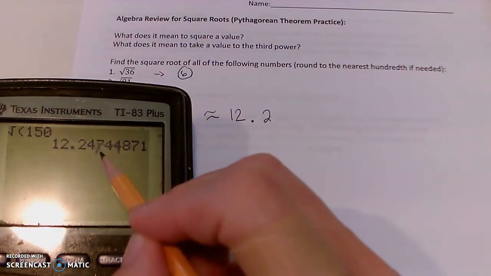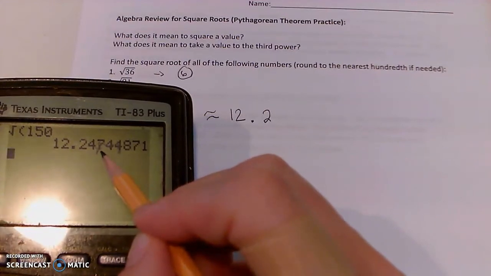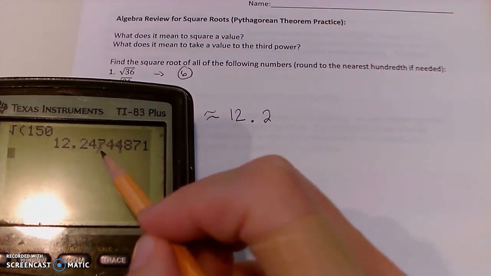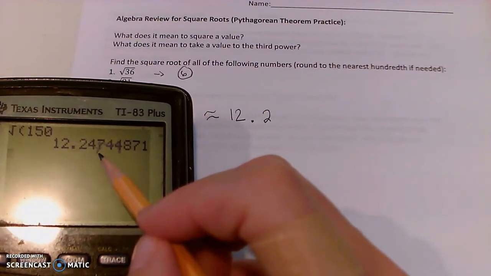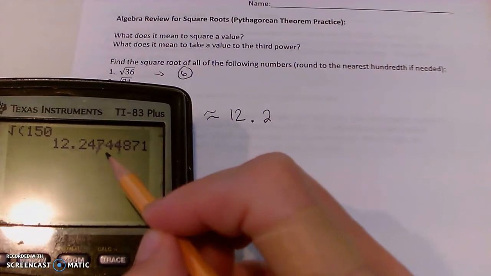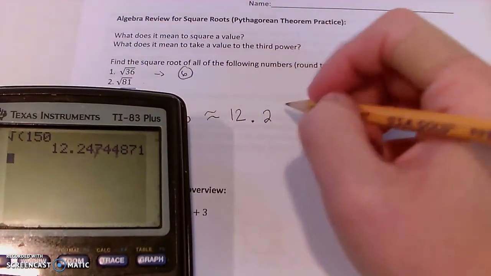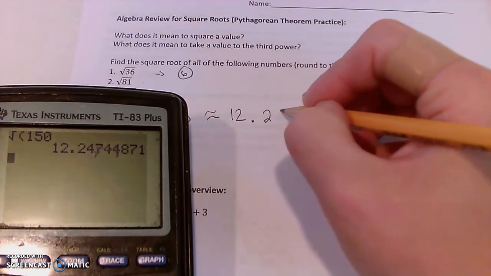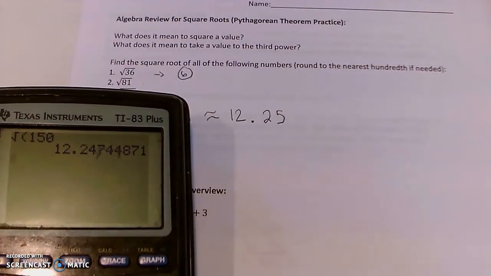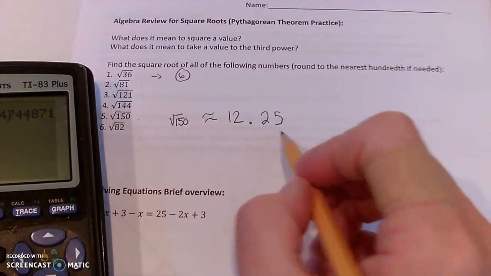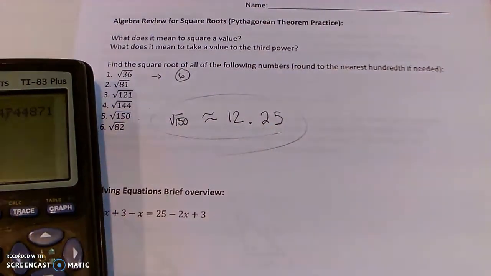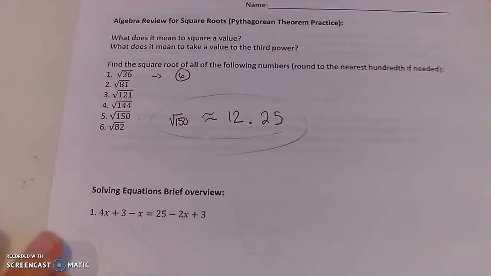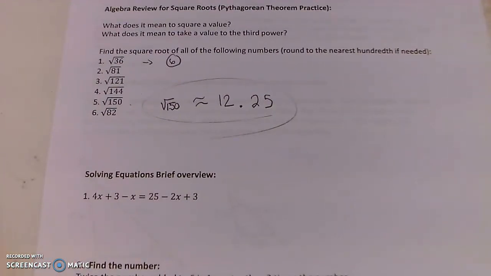Well, in this case, we look at the number next to it, and if it's 5 or above, we go up, because we are closer to 12.25 than we are to 12.24, and it's because of that 7 next to the 4. So if I said round to the nearest hundredth, that's 2 digits, this would be 12.25. All right, so that's my approximate. To the nearest hundredth is 2 digits. Now that's kind of important, because when you start doing homework and getting things wrong because you're rounding wrong, it's very frustrating. So you need to know how to round, all right?